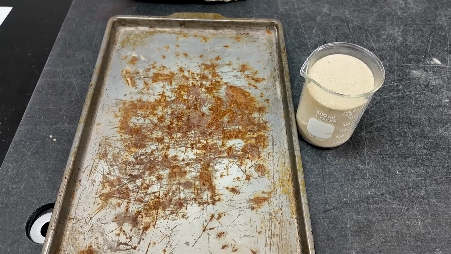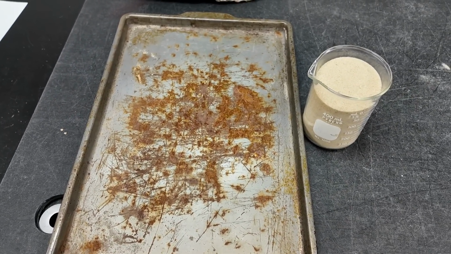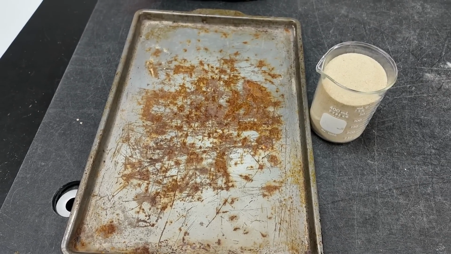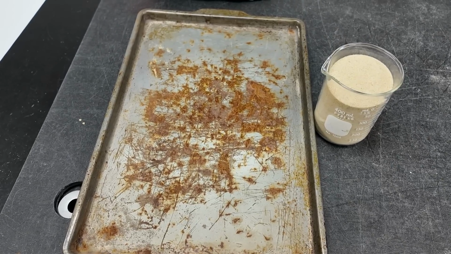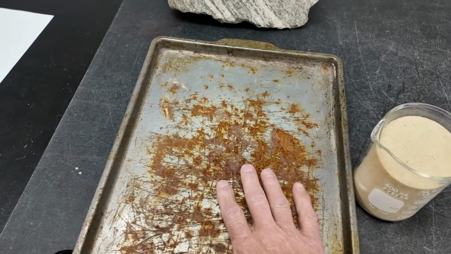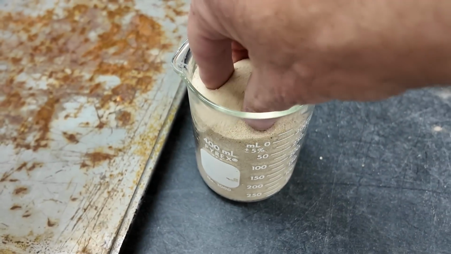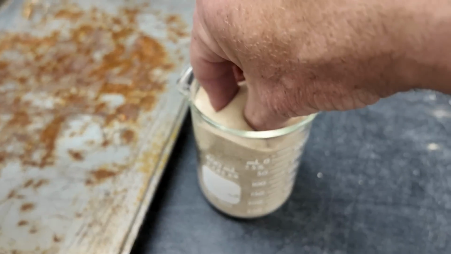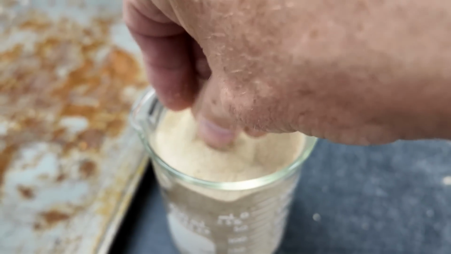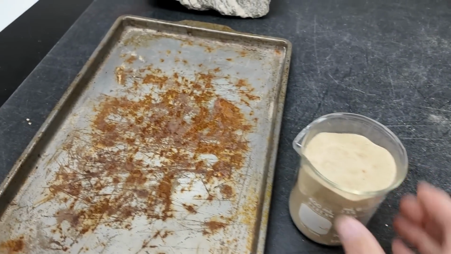Alrighty, so we've moved down the hallway to the classroom, and we're going to explore this concept of slope angle and the role that water plays in slope stability with a little demonstration here, and also a bit of a quiz for you to handle. So what I have here is an old cookie sheet, and in my beaker here, I have a beaker full of dry, loose sand. And what we're going to do is pour out this dry, loose sand on the cookie sheet.